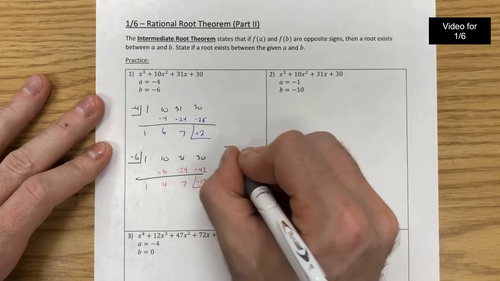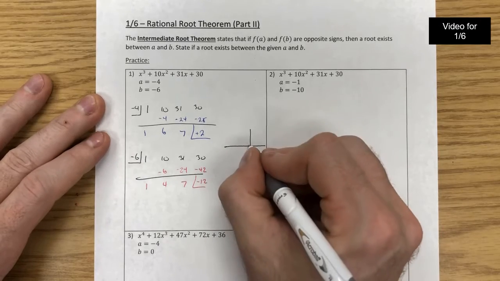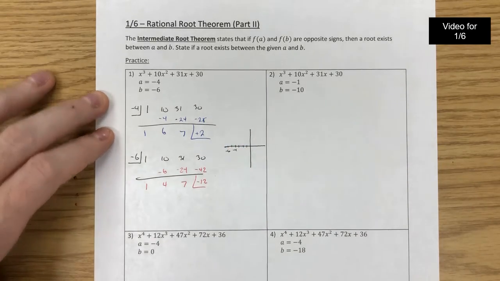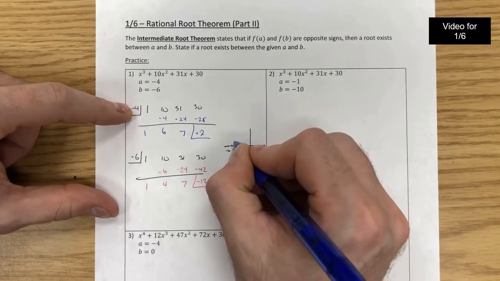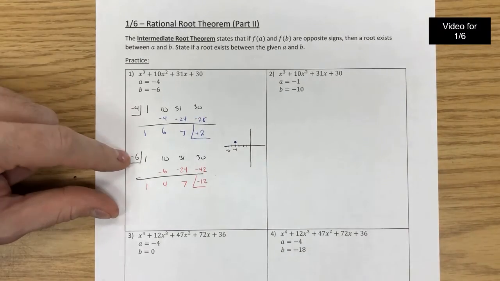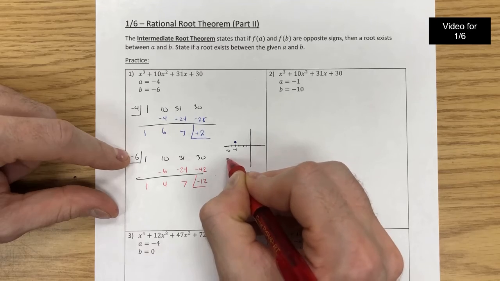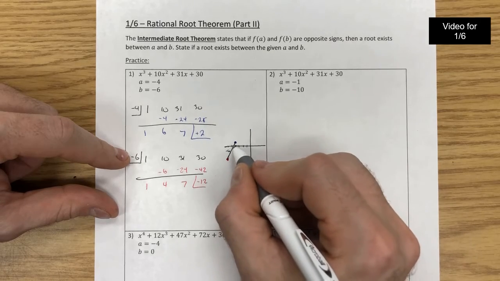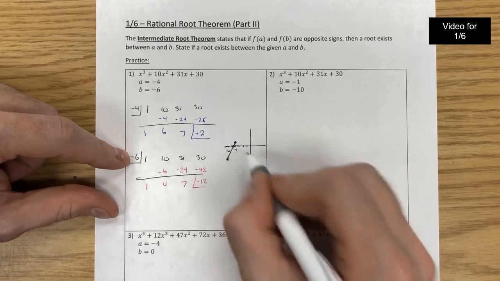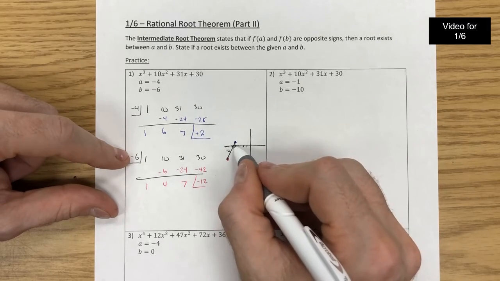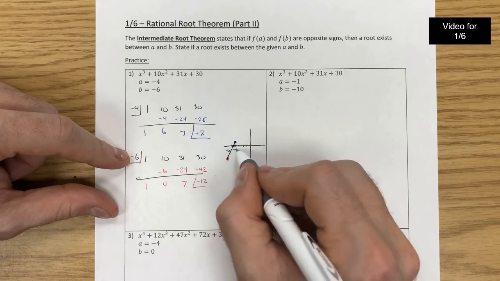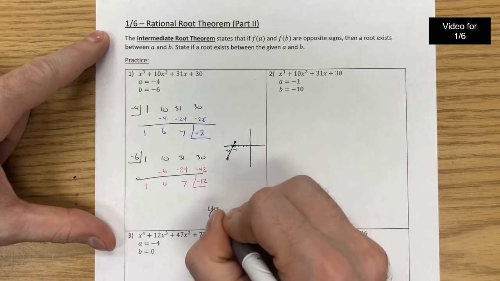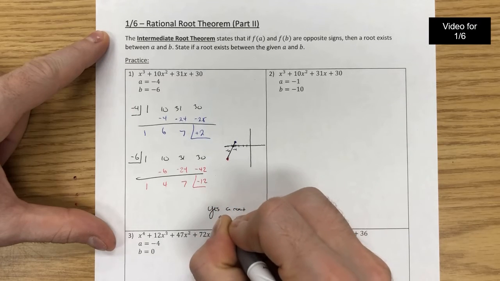So what we're seeing right here is, at -4, it was at 2, it was somewhere up here, and then at -6, it somehow got down here. And the only way I can get from one point to the other is by crossing the axis, which means a root has to exist somewhere between -4 and -6. Not necessarily exactly right here, because it could be bending or shaping, but we know somewhere between -4 and -6 a root exists. So perfect. So yes, a root exists.